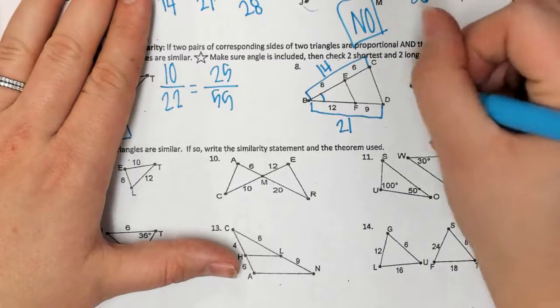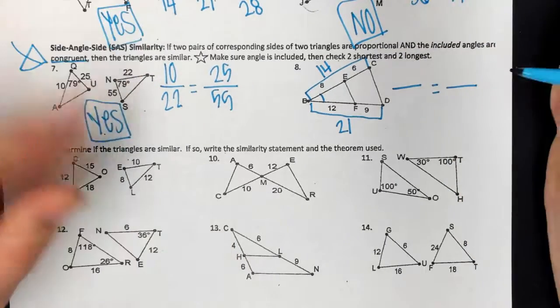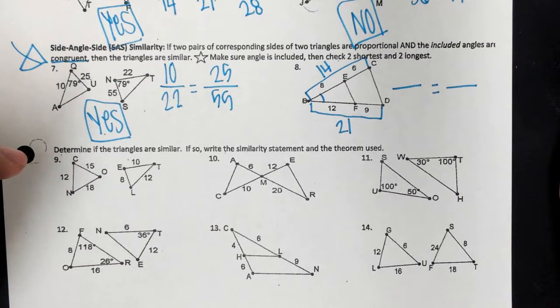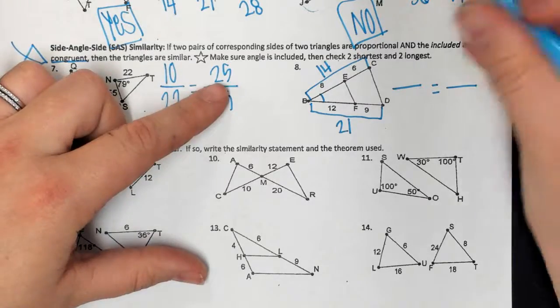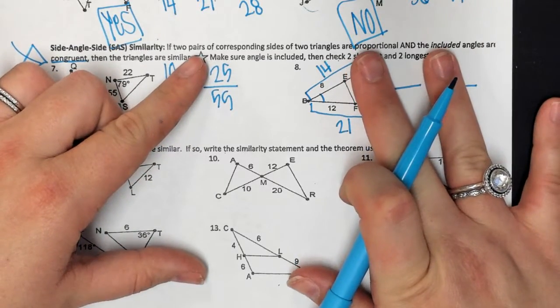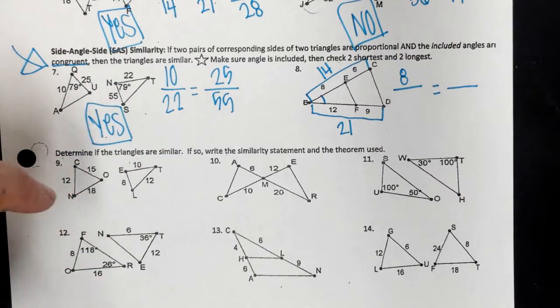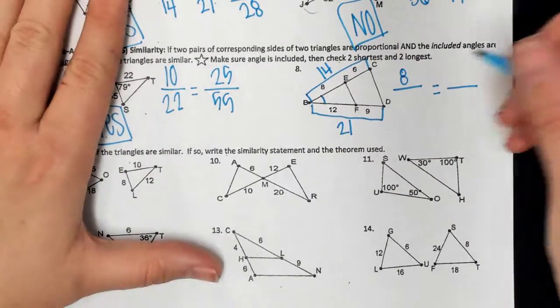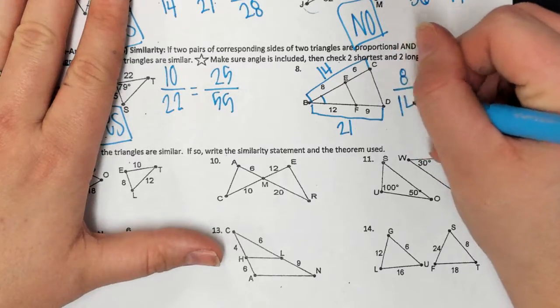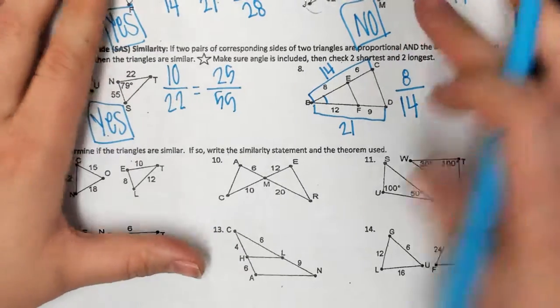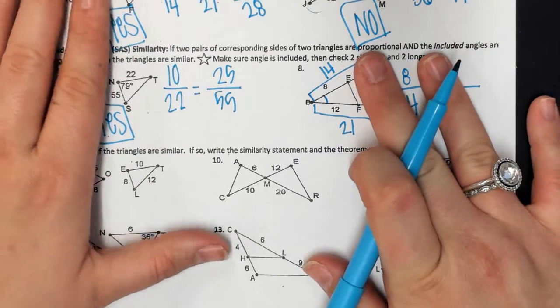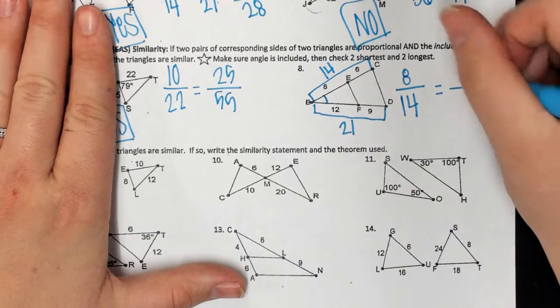So now let's set up our proportions. Small triangle first. What's the smallest side? 8. Okay. Big triangle. What's the smallest side? 14. Small triangle. What side is left? 12.